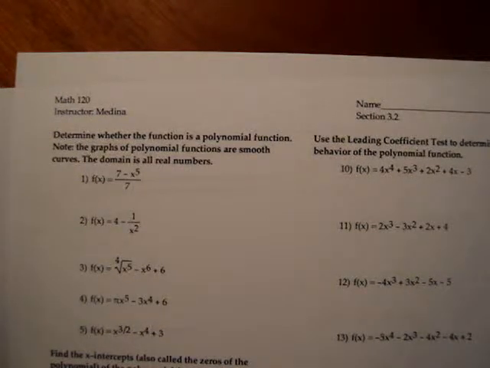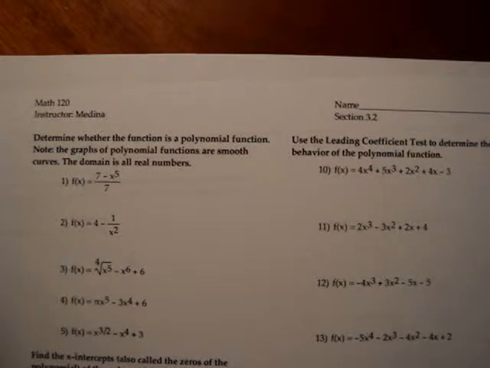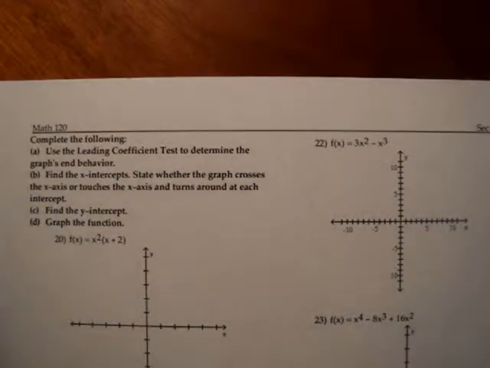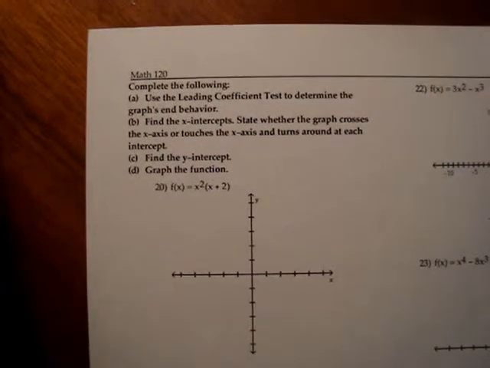Alright, hello class. We're looking at section 3.2. This time we talked about all these tests, all these methods we use to graph polynomial functions in class. So please get out your notes from class. And I am only going to do, once again, the second page where we use all the tests to graph. Okay, so let's scoot some things over here.